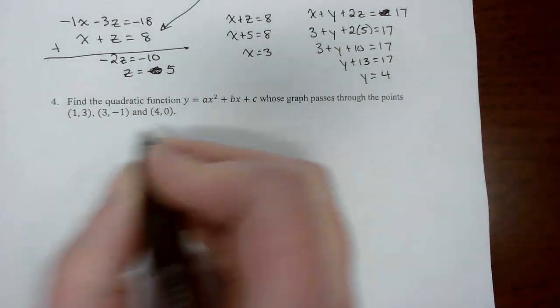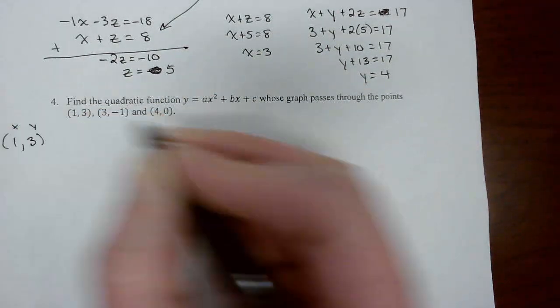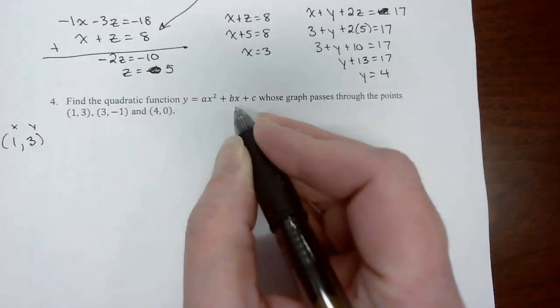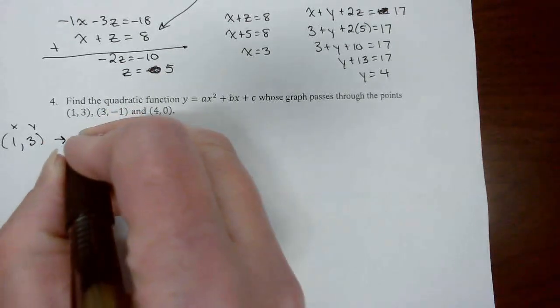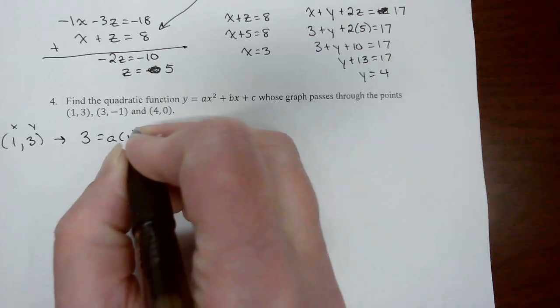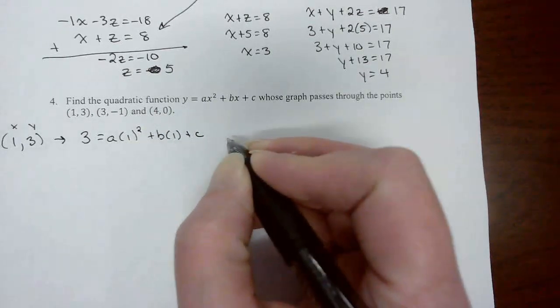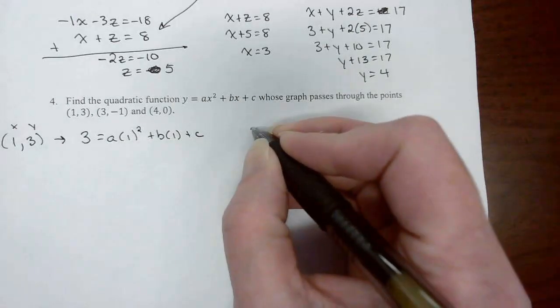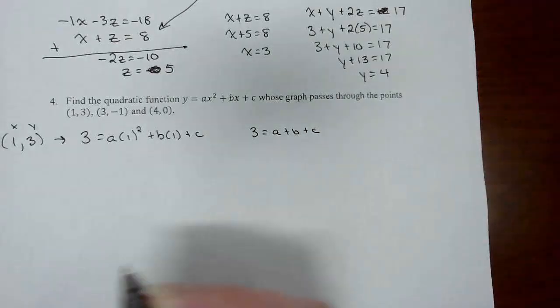So what we can do is plug in each point for x and y. The equation is y equals ax squared plus bx plus c. If I plug the first one in, 3 goes in for y, and 1 goes in for x. Now if I simplify that, I get 3 equals a plus b plus c.